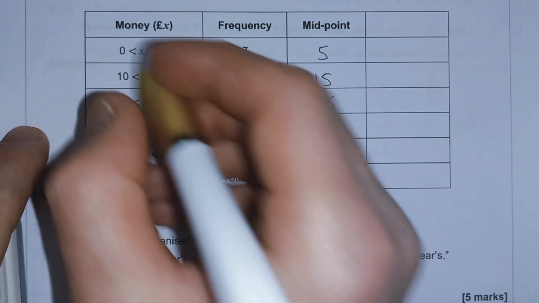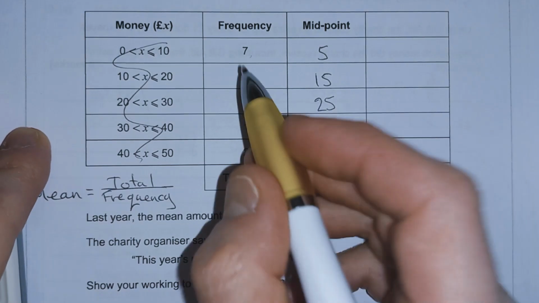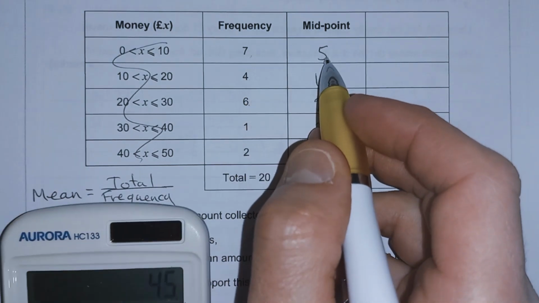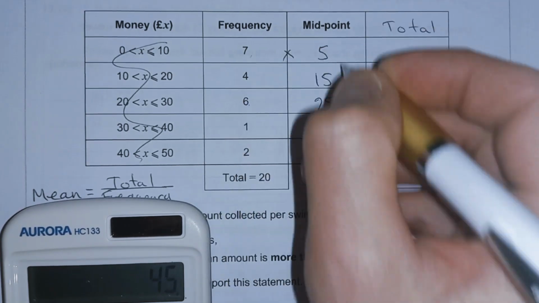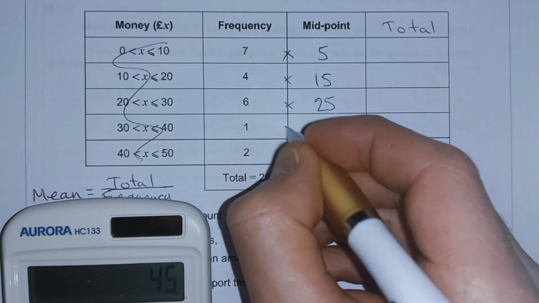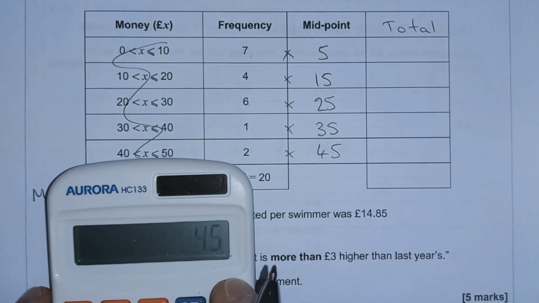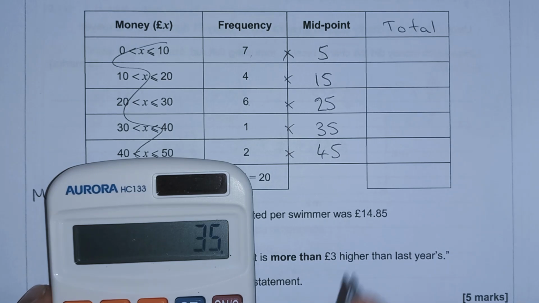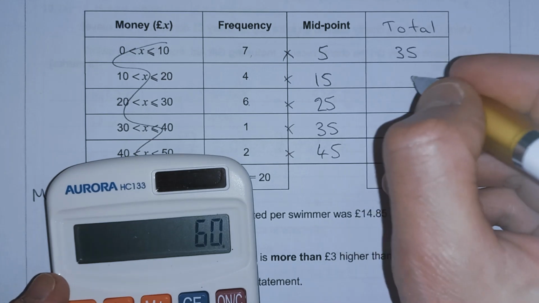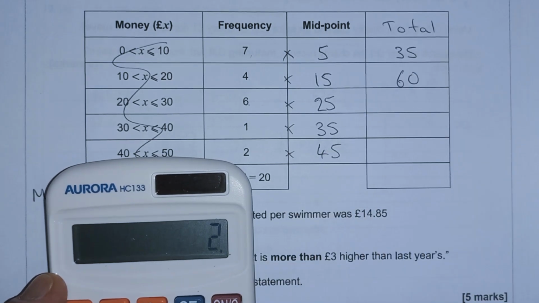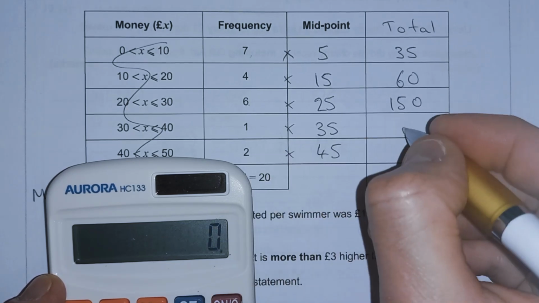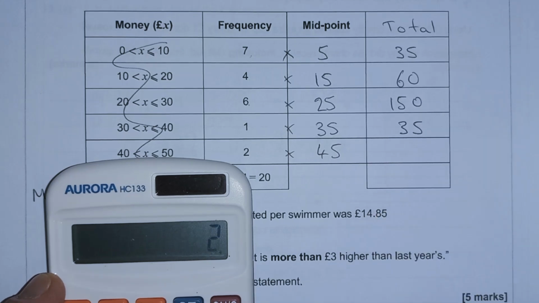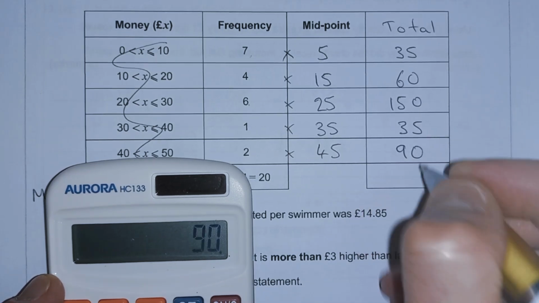Okay, so there were 7 people with this range. Well, in fact, now we've got the midpoints, we can forget about those values. So we can say there were 7 people that collected £5. So the total that they got is going to be 7 times 5. And we're going to do this for each of them. Okay, so 7 times 5, that's £35. 4 times 15, that's £60. 6 times 25 is £150. 1 times 35, well, that's just 35. And 2 times 45, that's £90.